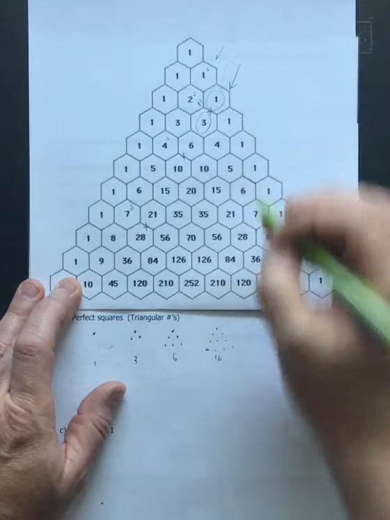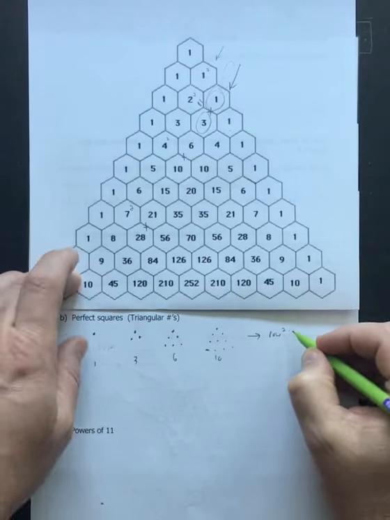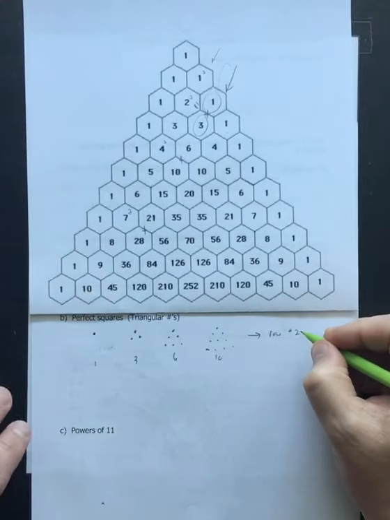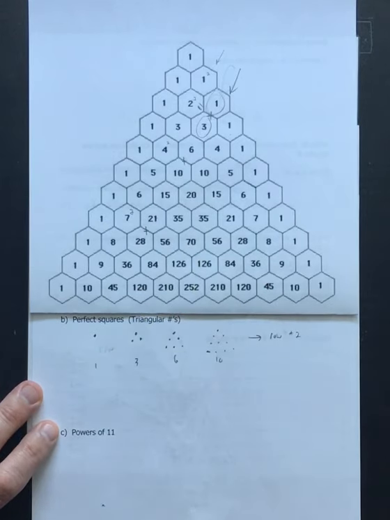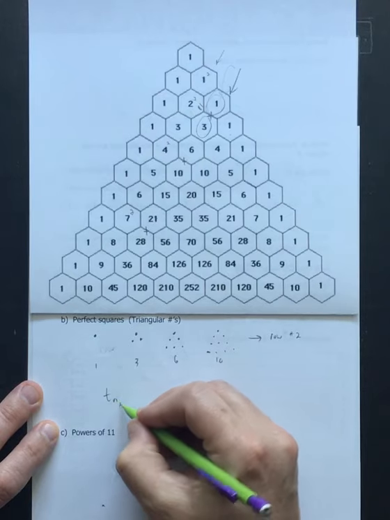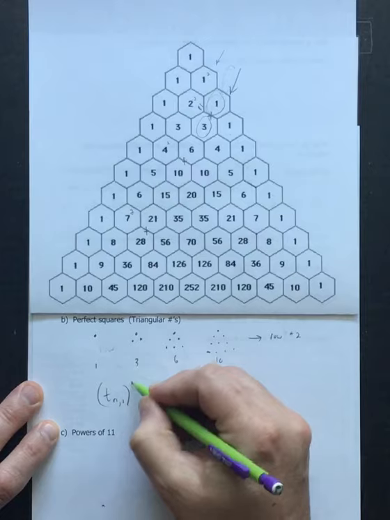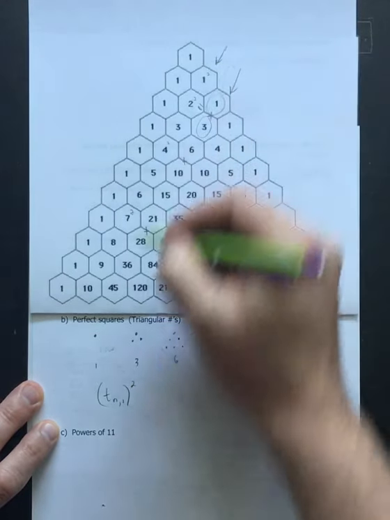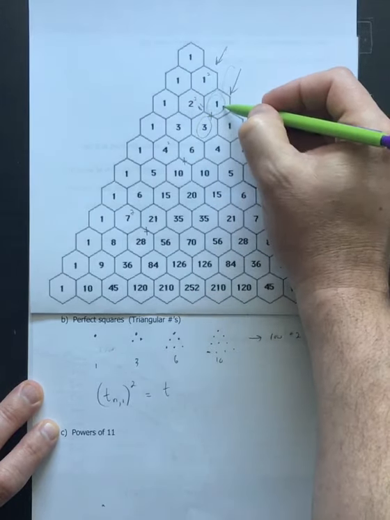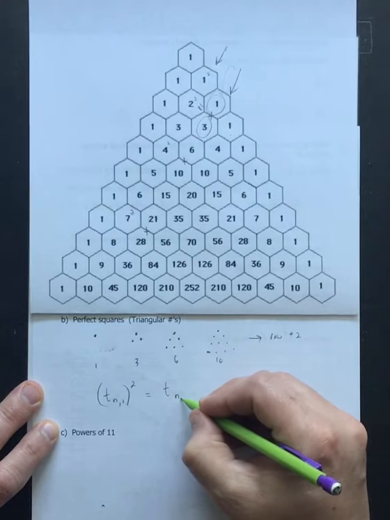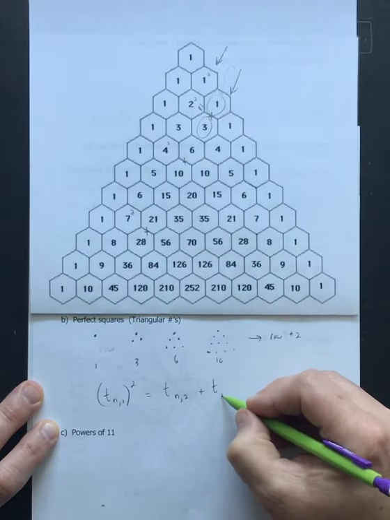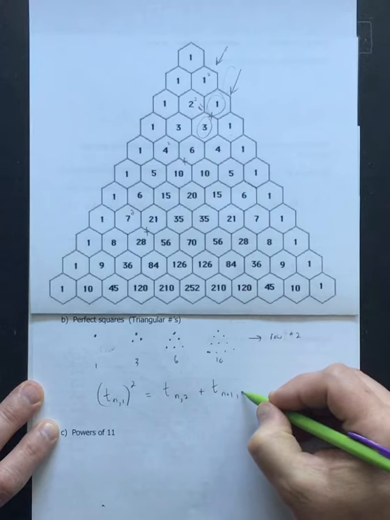And you'll see, of course, that that's going to be row 2. Now, the relationship between perfect squares and triangular numbers is if we take row 1, or T sub n, comma 1, it can be any row n, and we square it, that's equal to the number that's diagonal to it, so T sub n, comma 2, plus the one that's below it, so T sub n plus 1, comma 2 as well.